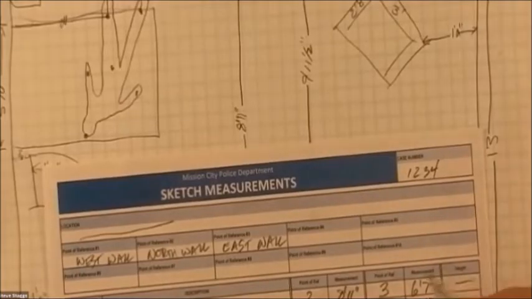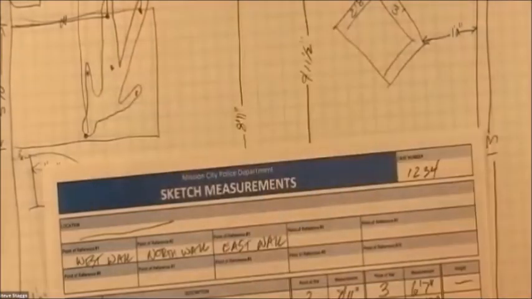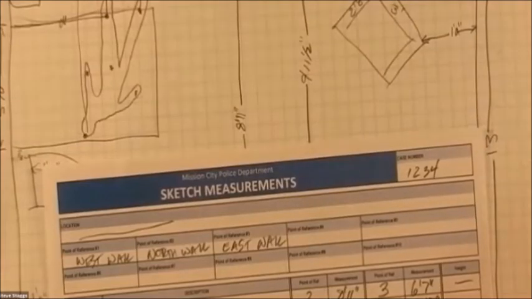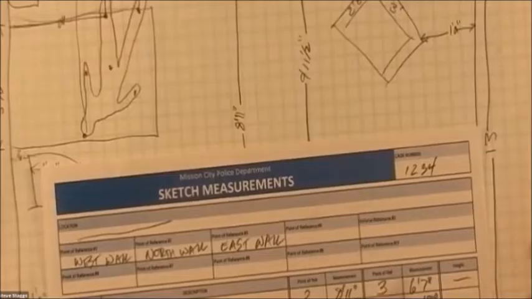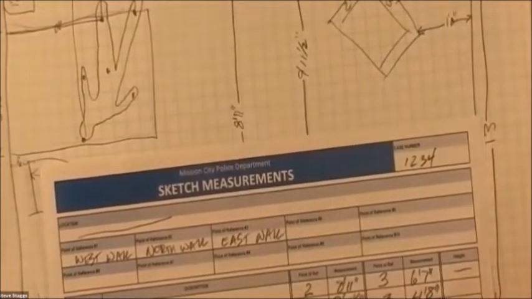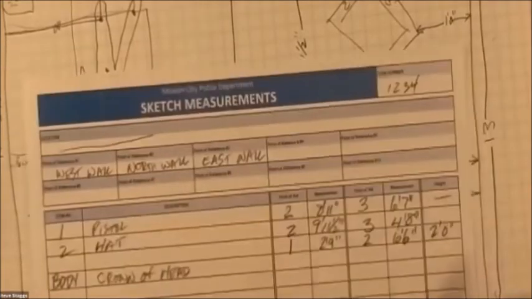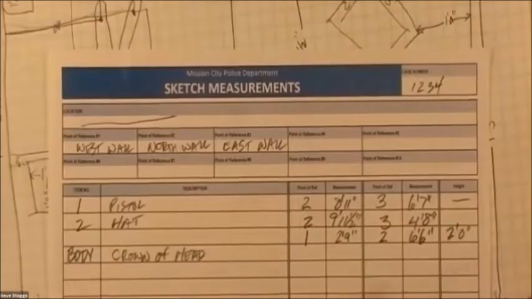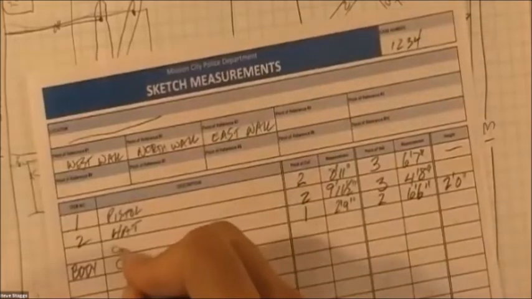All right. And then my measurement this way from the north wall, which is reference point number 2, is 6 feet 6 inches. And the head was 24 inches, or let's say 2 feet 0 inches off the floor because it's on the bed. I guess I wasn't really showing that. Whoops, I put it on the wrong line. So this is crown of head.